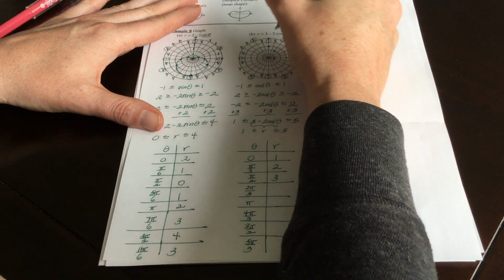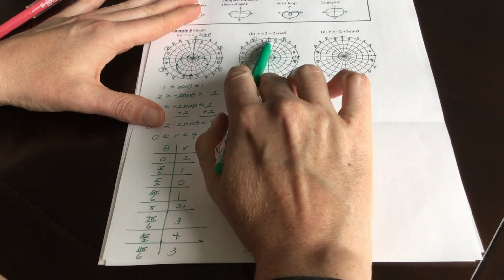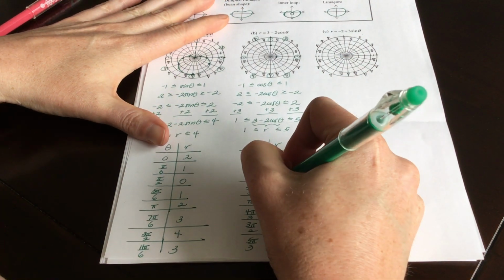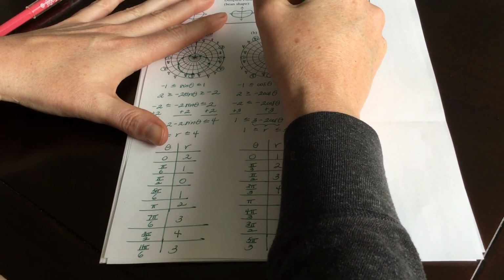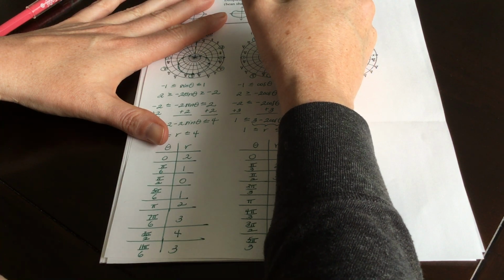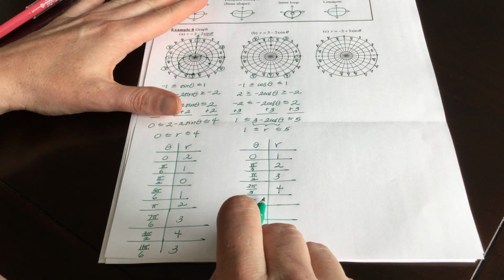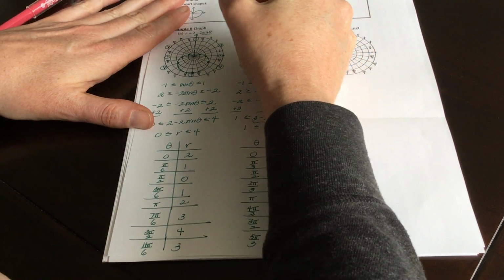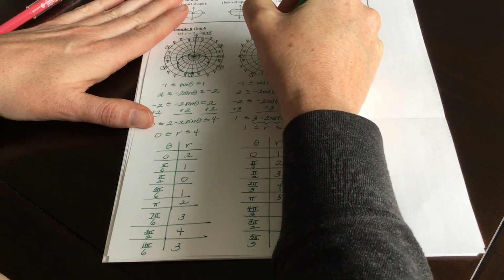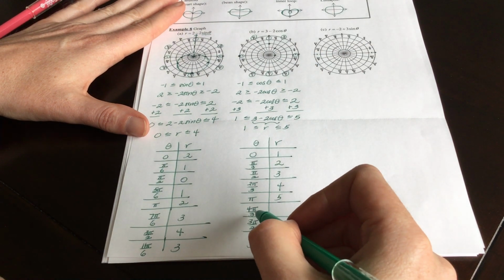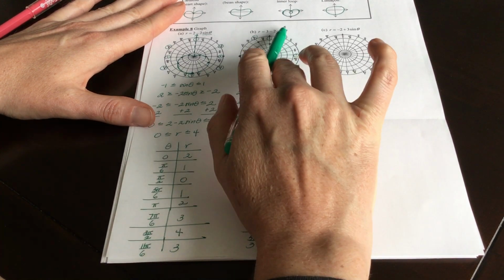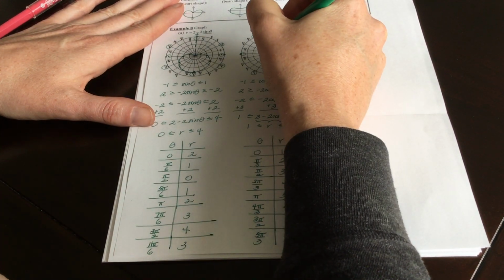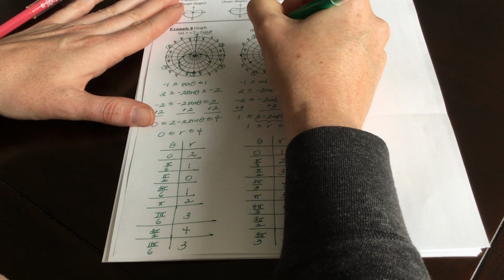1, 2, 3. 2 pi over 3, cosine of 2 pi over 3 is -1/2, times -2 is +1, add 3, you have 4. So you're going toward 2 pi over 3, 1, 2, 3, 4. All right, plugging pi in, cosine of pi is -1, multiply it by -2, you have 2, add 3, you have 5. So you're going to go toward pi 5. 1, 2, 3, 4, 5. Okay, putting 4 pi over 3 in, cosine of 4 pi over 3, -1/2 times -2 is 1, add 3, you have 4. So 4 pi over 3, 1, 2, 3, 4.